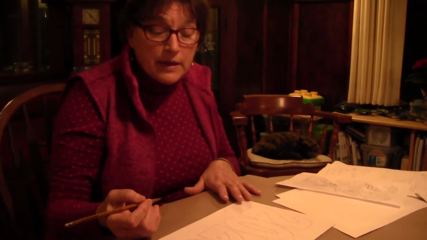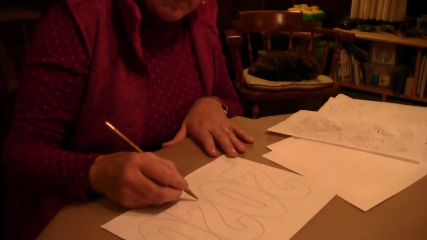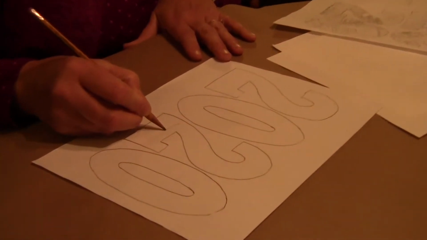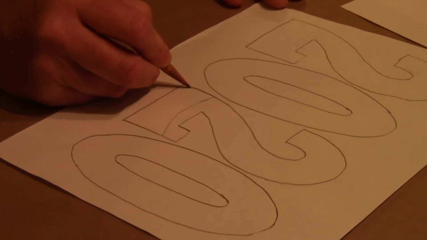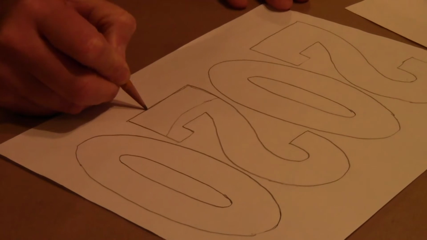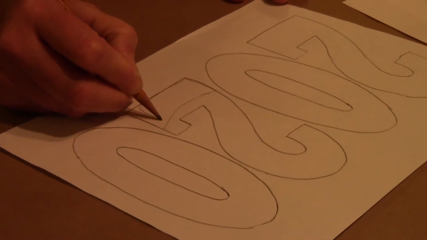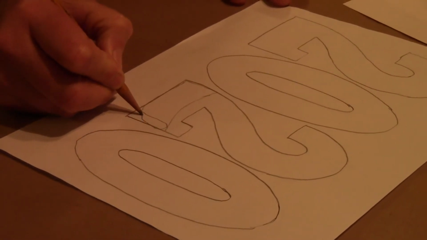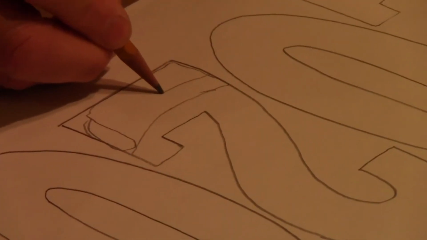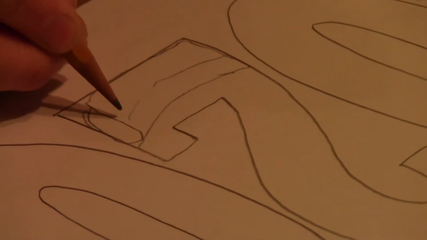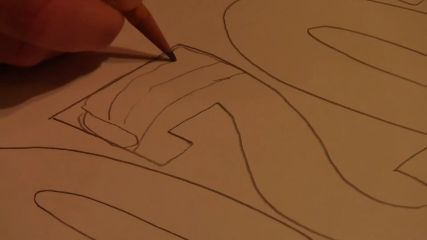One of the things I had on my list was a mask. So I'm going to draw a mask, and the mask is going to come all the way to the edge of my shape, and I need to show that it's a mask, so I might put the pleats in it. Okay, so there's my mask.